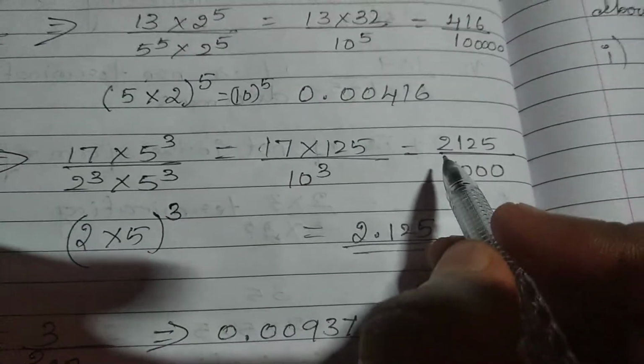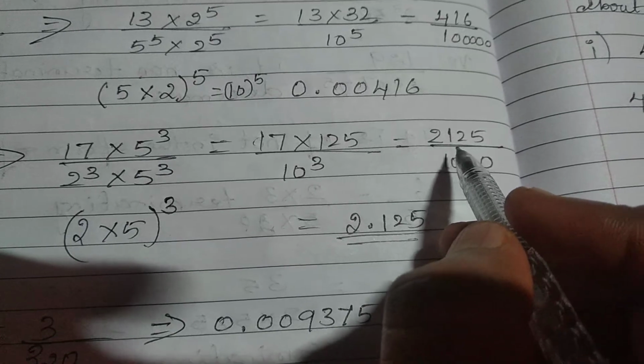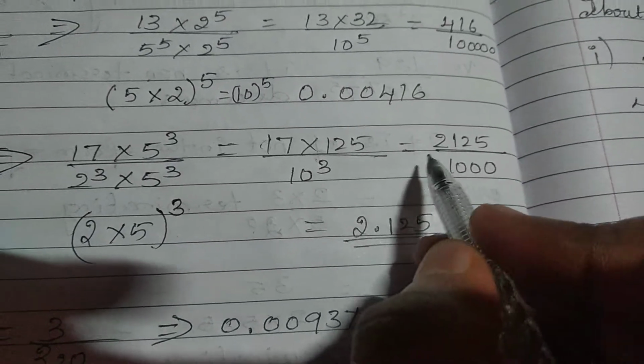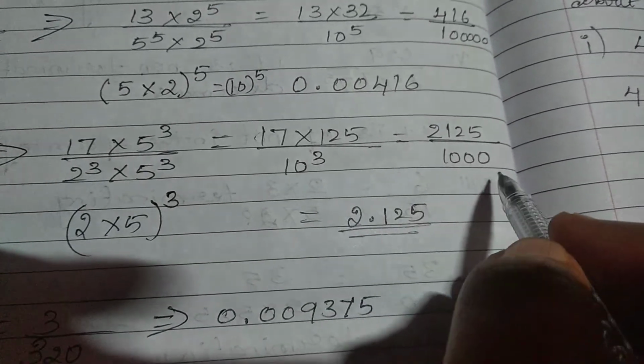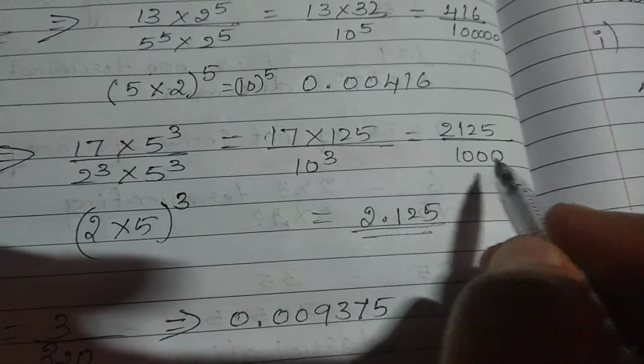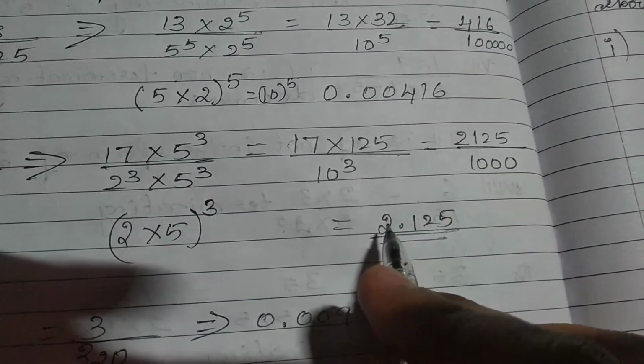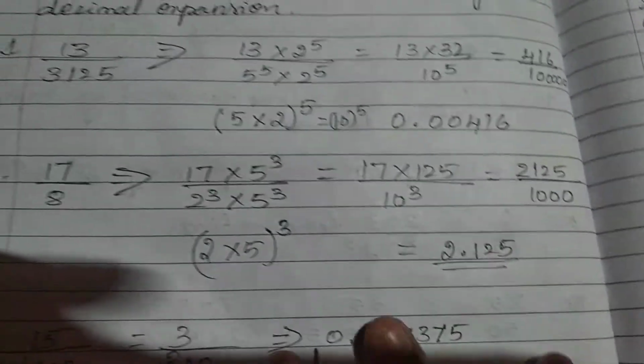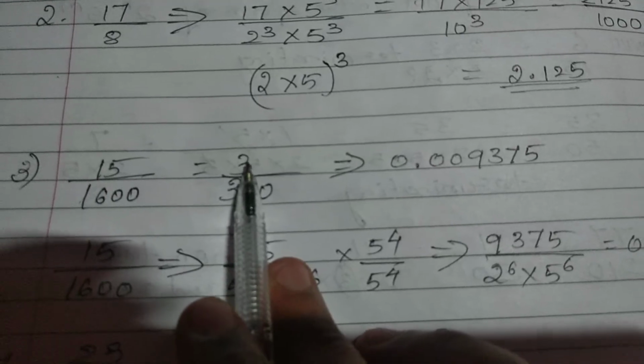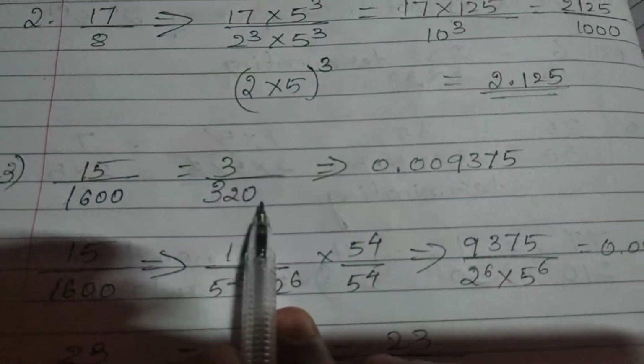So when you do it, 2125 divided by 10 cube means 1 followed by 3 zeros. Okay, so this can be written as 2.125. Next we'll take 15 by 1600. So this can be written as 3 divided by 320.